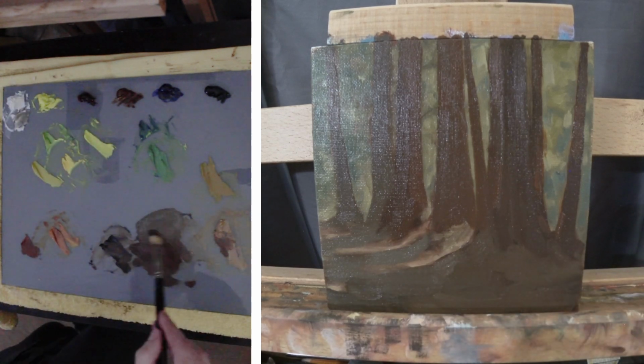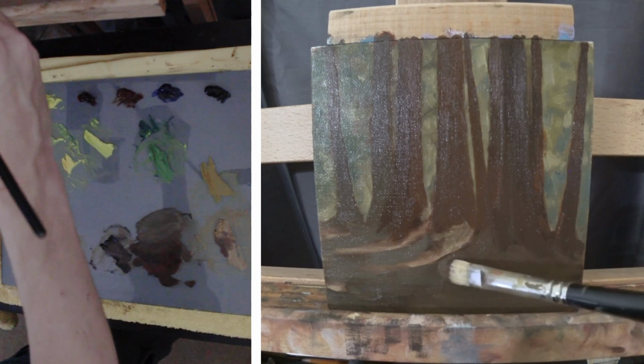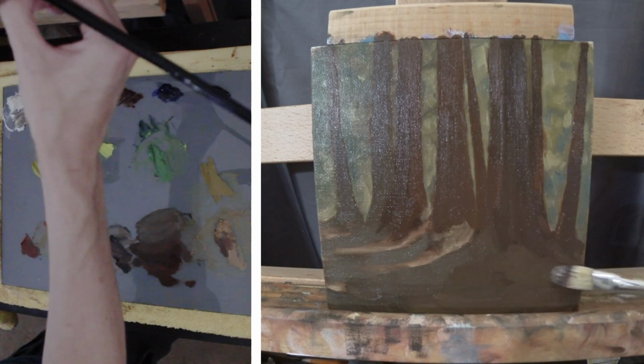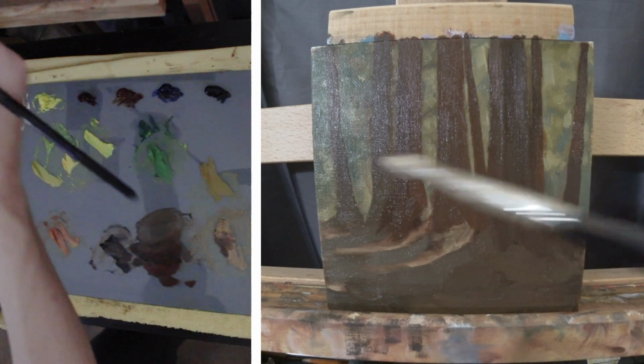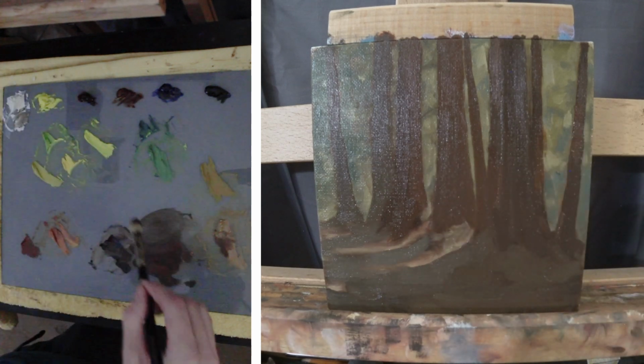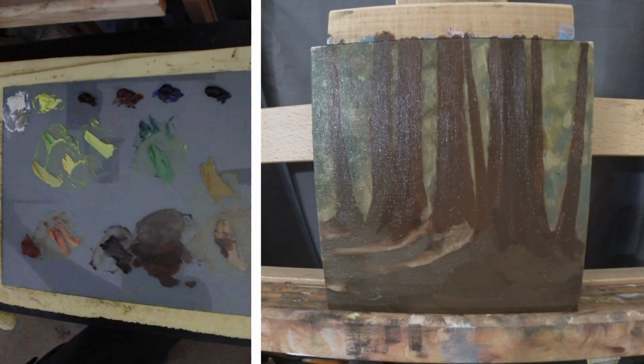So I think I like it being cooler and lighter. That looks a lot better, I think, especially as it's going further away. So that's what I'm trying to get, is a little bit of depth. A little bit of depth there.